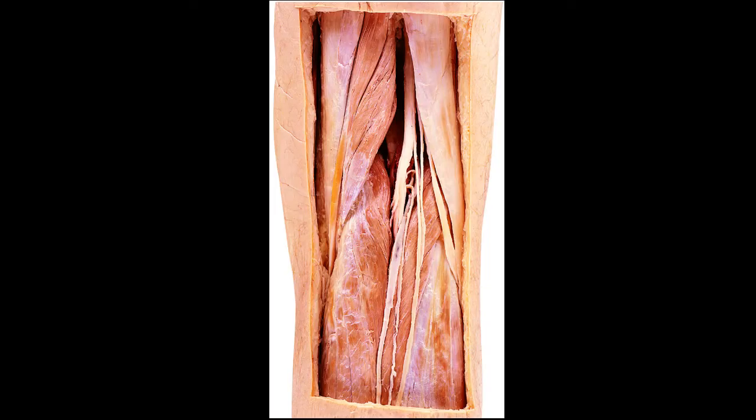Now we are going to see the back of the thigh, and we are going to see the popliteal fossa. The popliteal fossa is a diamond-shaped space which is present in the posterior compartment of the knee.